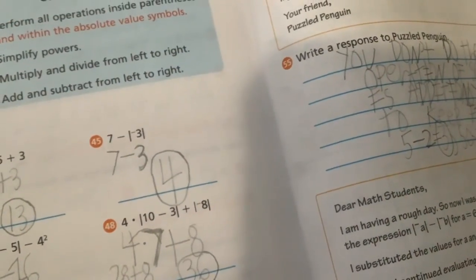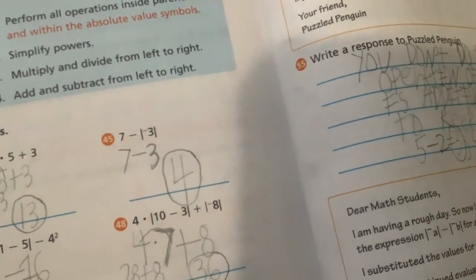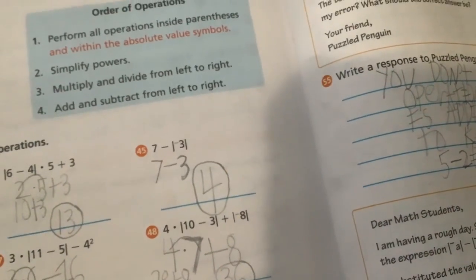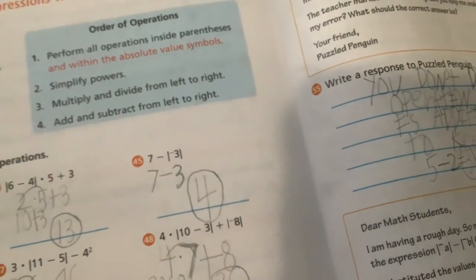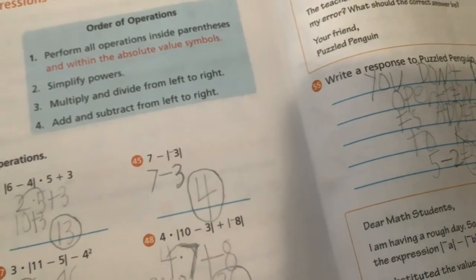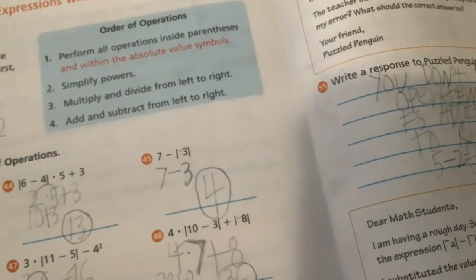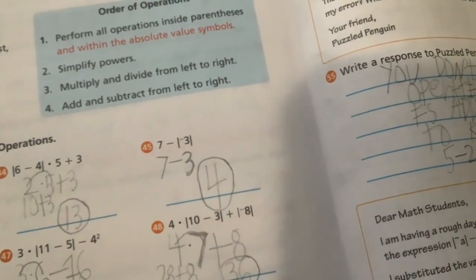7 minus the absolute value of negative 3. The absolute value of negative 3 is positive 3, meaning that 7 minus a positive 3 would be taking away 3. 7 minus 3 is 4, a positive 4.